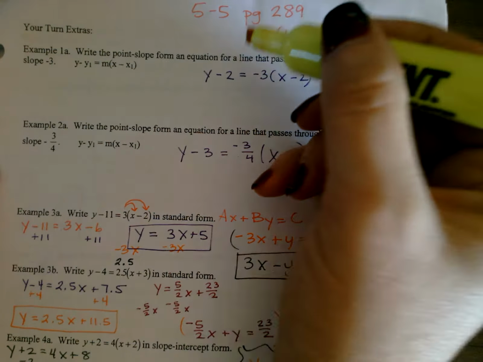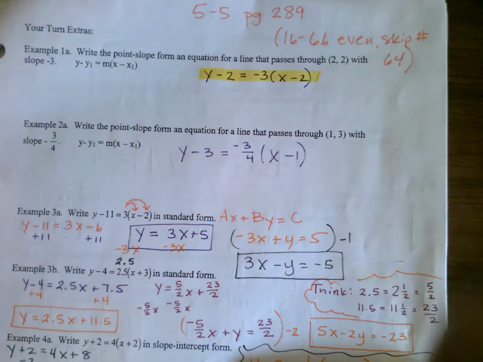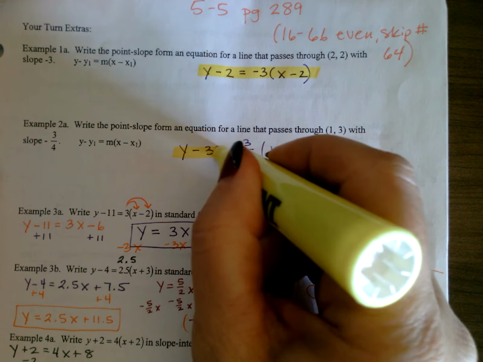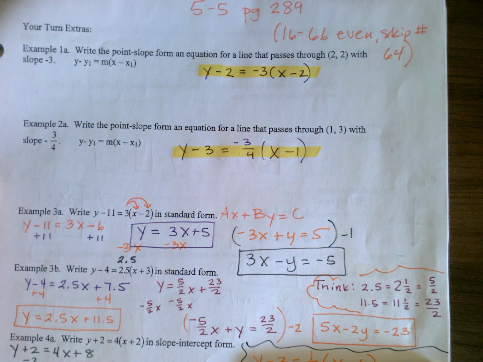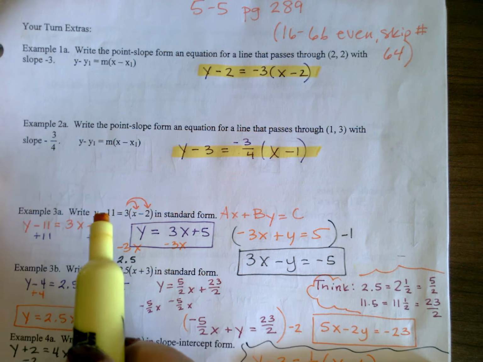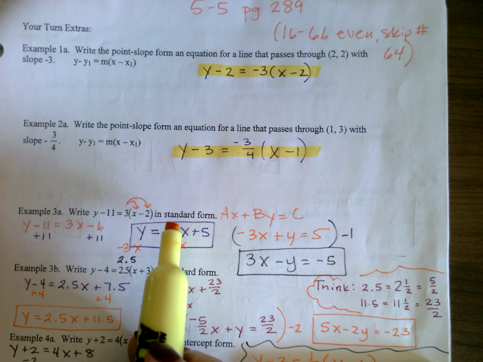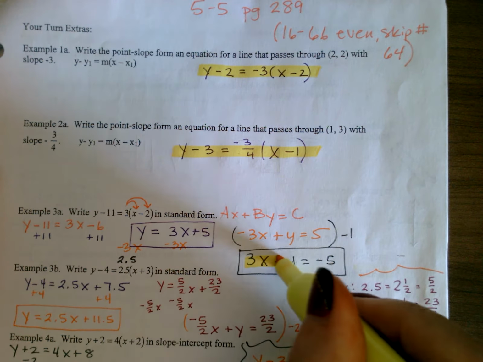Thank you for pausing. For the first one that you did by yourself, I got that answer in point slope form. For the second one that I asked you to do by yourself, I got that answer in point slope form. Here I gave you point slope form.